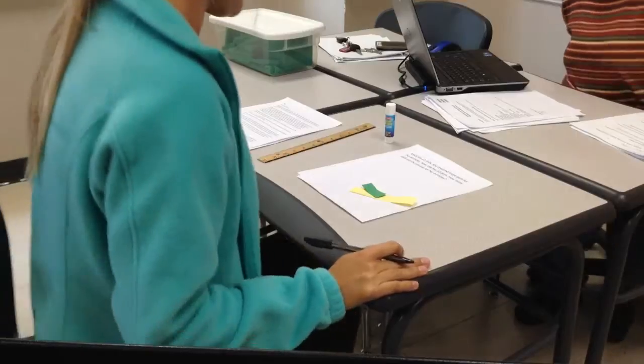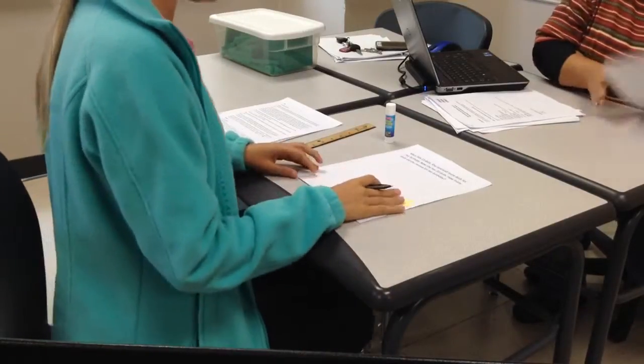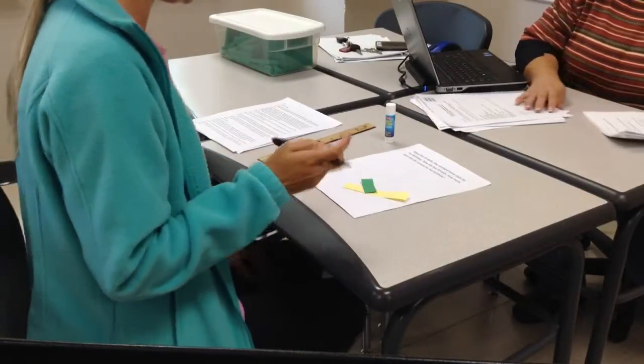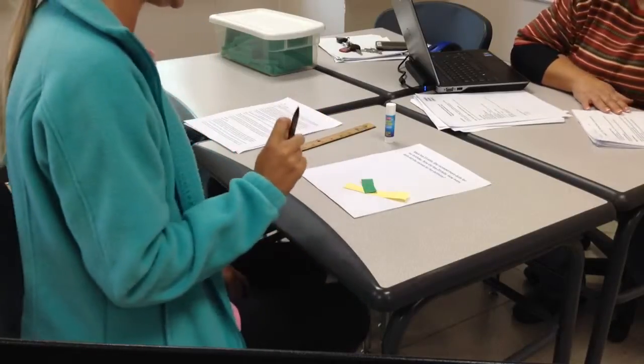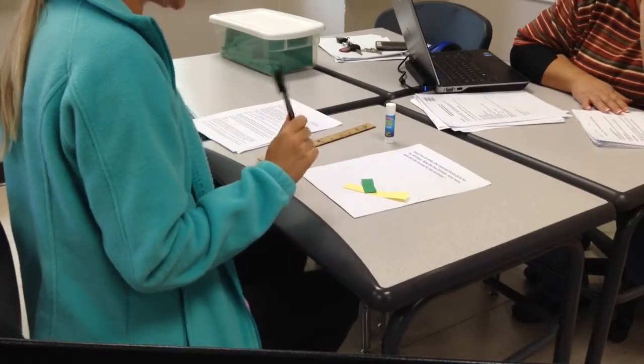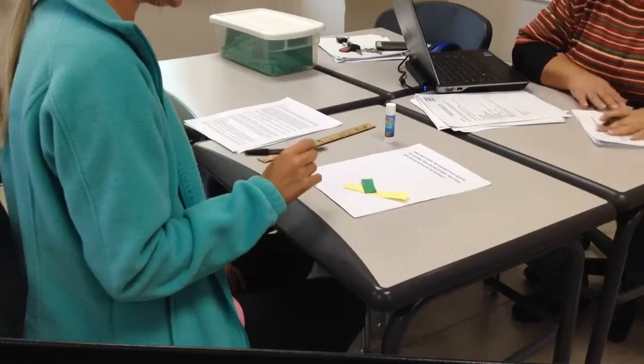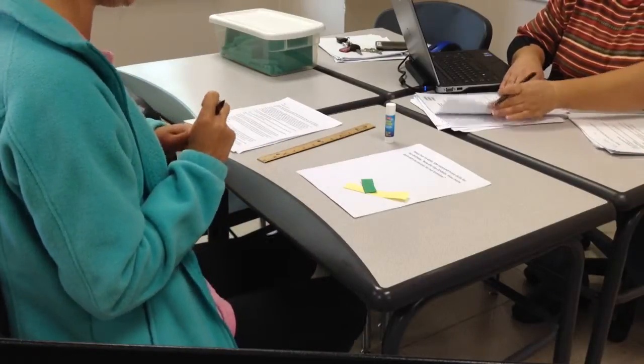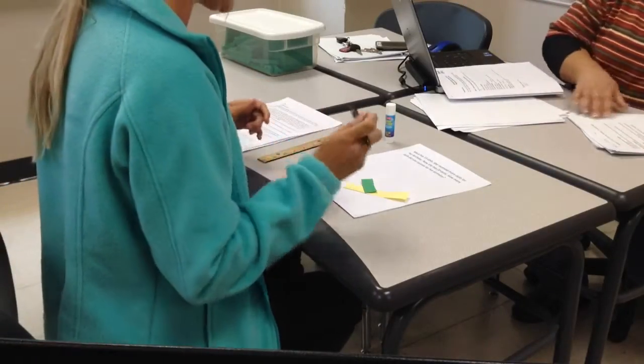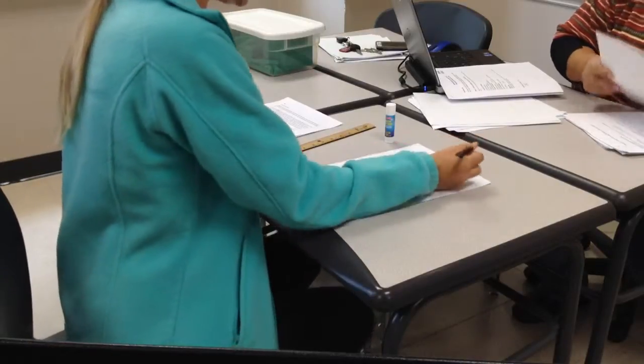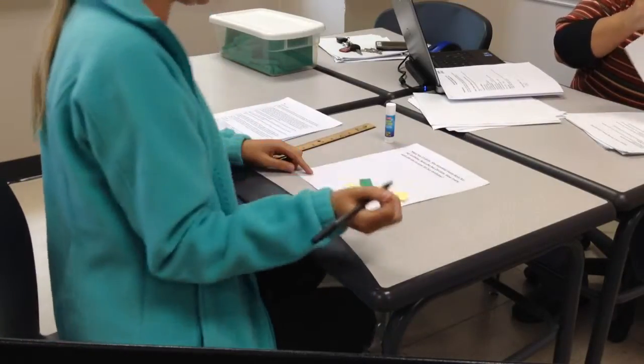So we are going to work on two word problems today. Our first word problem states, Macy has $13. She received more dolls for her birthday. Now she has $20. How many dolls did she receive for her birthday? So looking at the word problem, we can see that she received more dolls on her birthday.